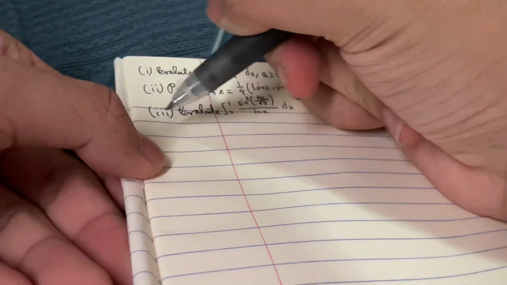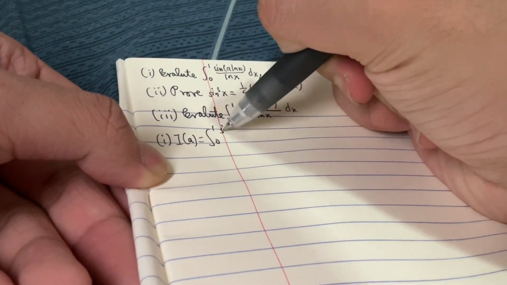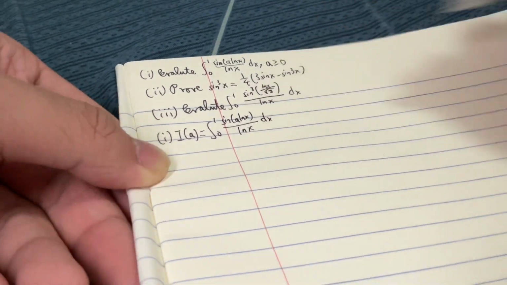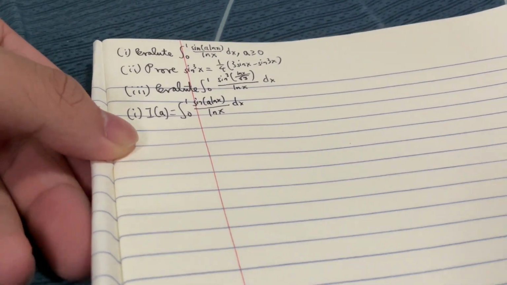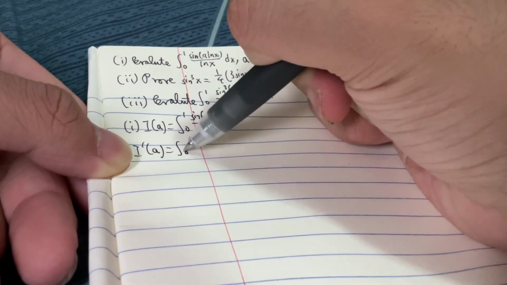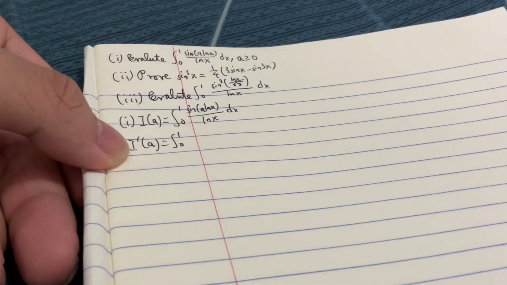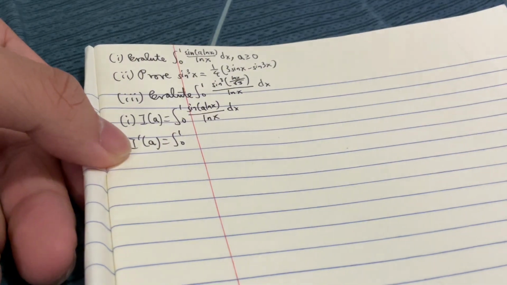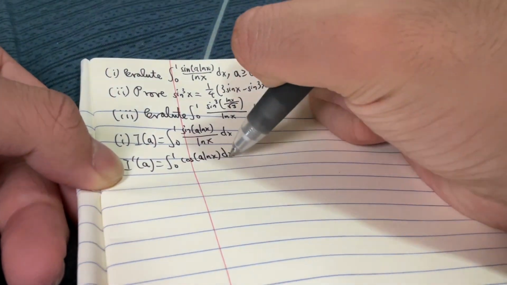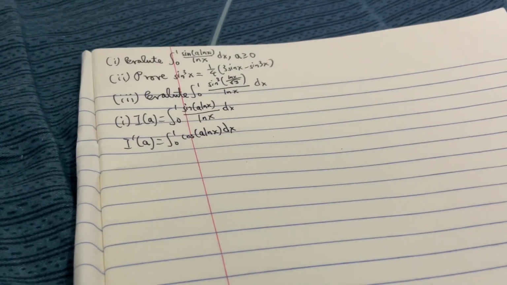So we are going to let I of a be equal to the integral from 0 to 1 of sin(a ln x) divided by ln x, and then we're going to differentiate both sides with respect to a. Differentiating this, you get cosine a ln x and then times the extra ln x. The ln x and the ln x cancel out, so you only get the cosine a ln x here. So we are going to evaluate this from 0 to 1.